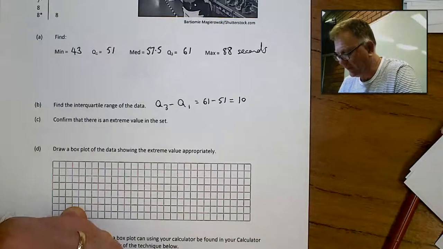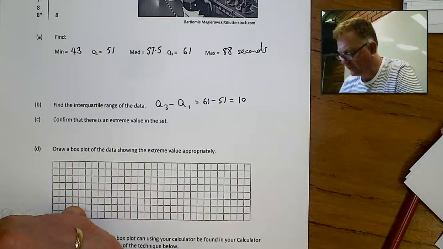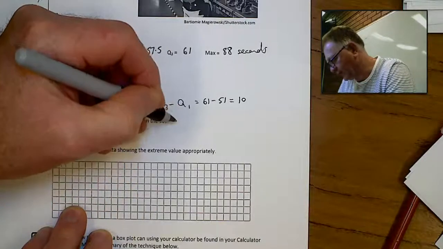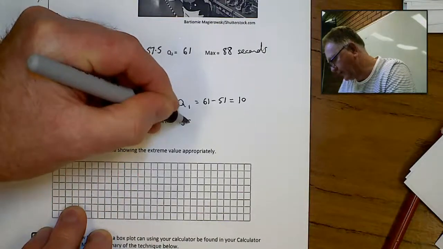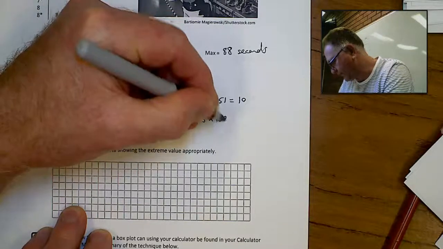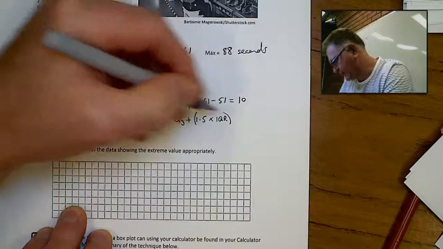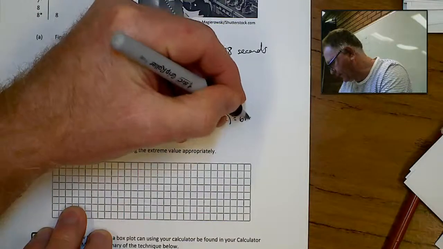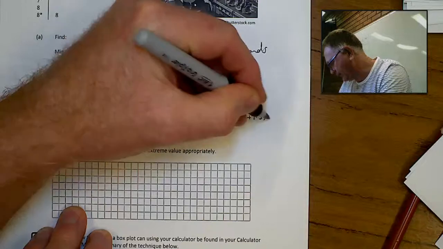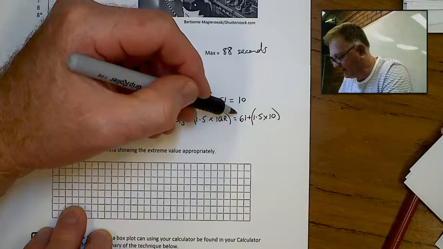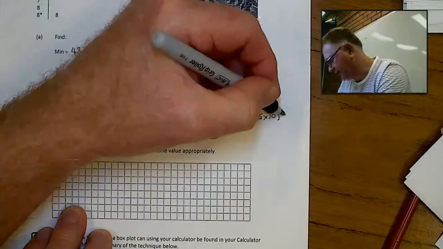Now, to identify an extreme value, if there's a value there that obviously looks like it could be this one, if that's more than 1.5 times the interquartile range above the upper quartile, then it's an extreme value. So let's have a look at this. The upper quartile, Q3 plus 1.5 times the interquartile range, will equal Q3 is 61 plus 1.5 times 10. 1.5 times 10 is 15. 15 and 61 are 76.